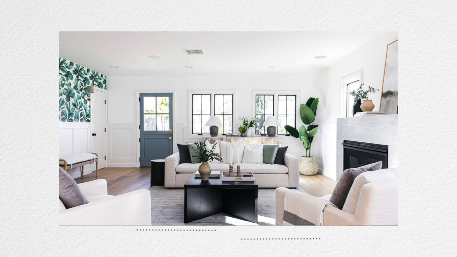Now that you have measured, you need to do an inventory of the items you already have. What do you already have? What are you going to part with? What are you going to donate? What are you going to keep? You need to know what's staying in the room because that will inform what you're going to add to the space.